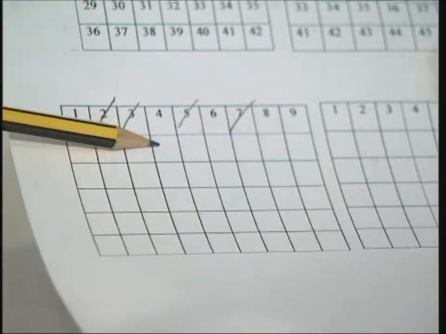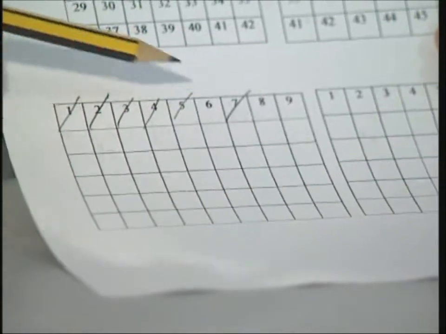What will the next number be, Rebecca? 13. Do I need to check any further? No, because what do we know about 13? It's a prime number. So we can cross that one out and cross that one out. We don't need to check that one. What about 6? 6 plus 9 is 15.